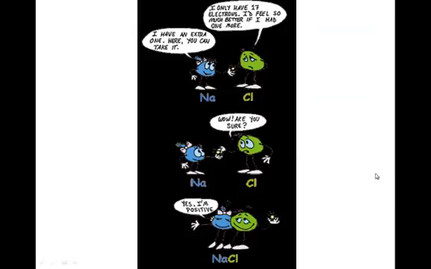Here we can see a little cartoon, shows the little blue sodium and the green chlorine, and the green chlorine is saying, I only have 17 electrons, I'd feel so much better if I had one more. The blue sodium says, I have an extra one, here, you can take it. The chlorine says, wow, are you sure? And the sodium says, yes, I'm positive.